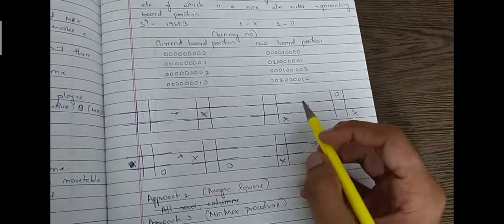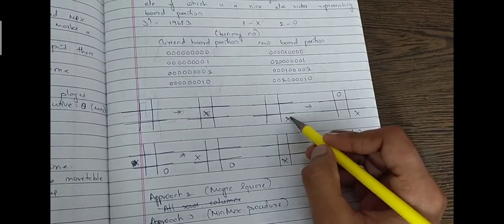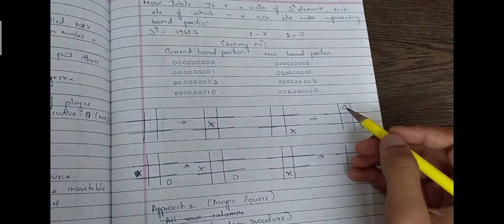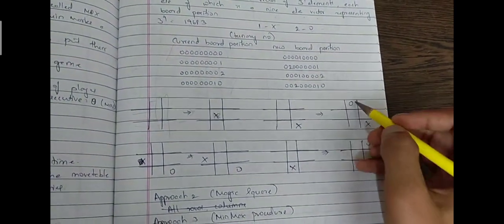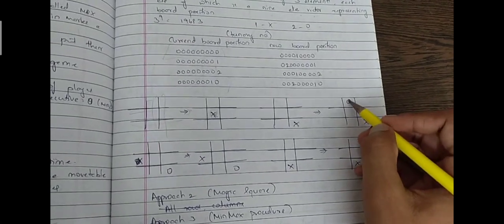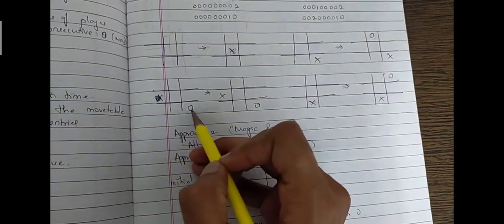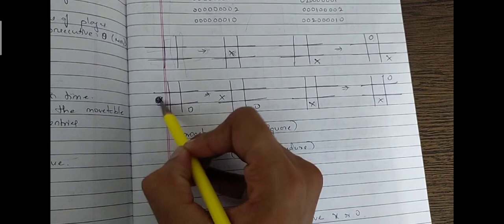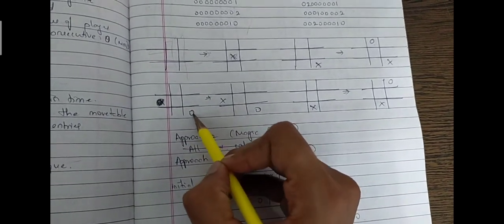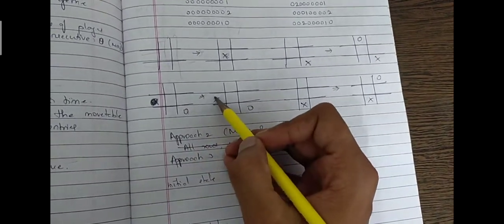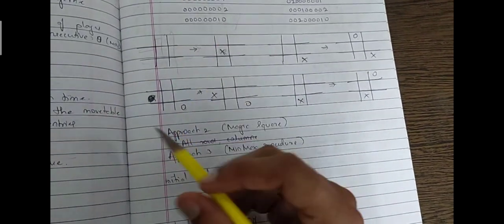The second possibility is, if the first person has marked X here, then the second person with the other symbol, 0, will mark here. So this is another possibility. And a third possibility, if the first person marks 0 here, then the second person can mark X here, this is the third possibility.